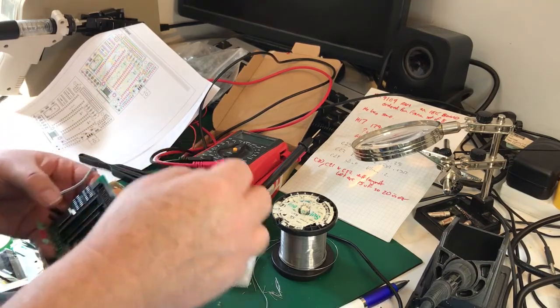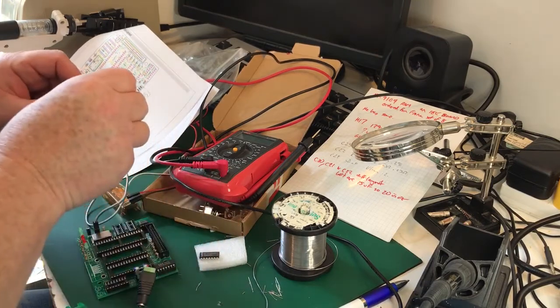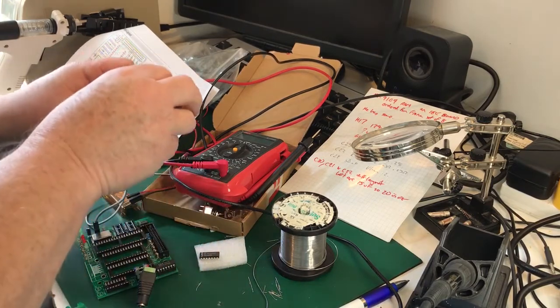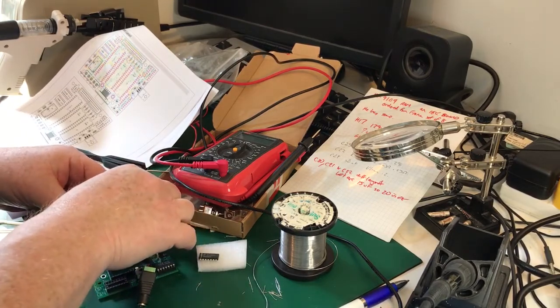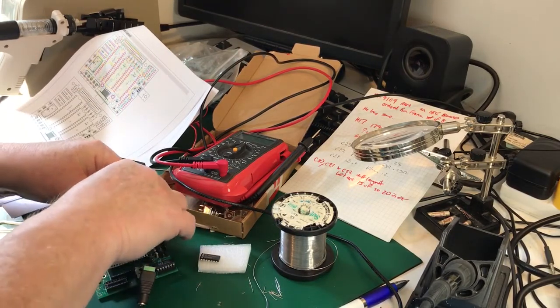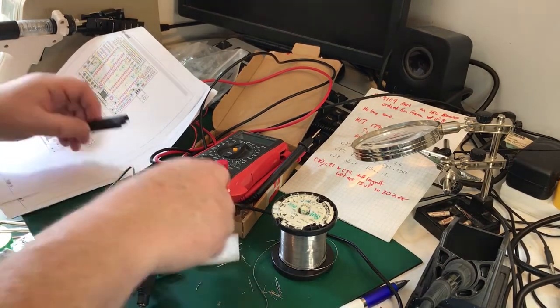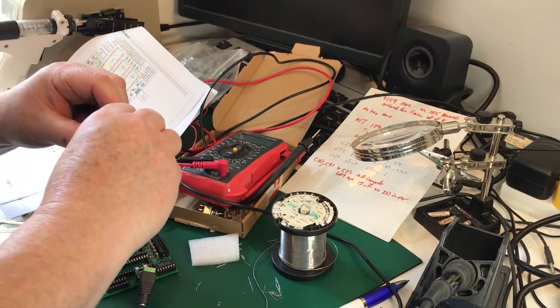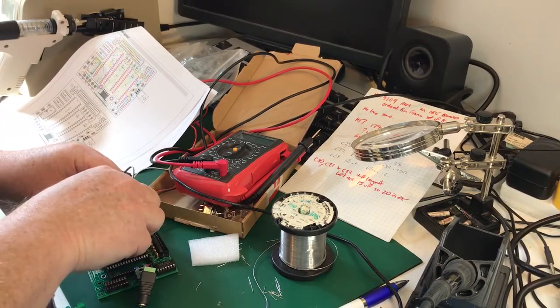Okay, and the 74LS33 goes with the notch outwards there. And the 7400, it is actually a 7400, not an LS. And that goes again with the notch out there.